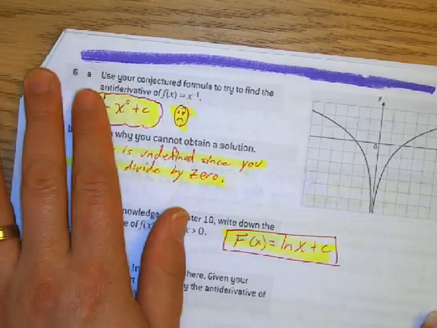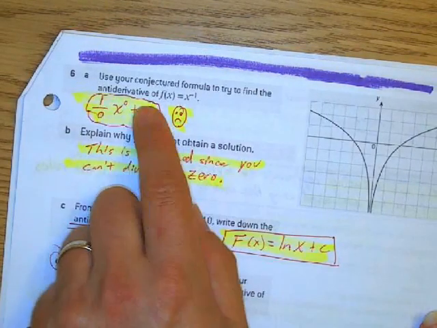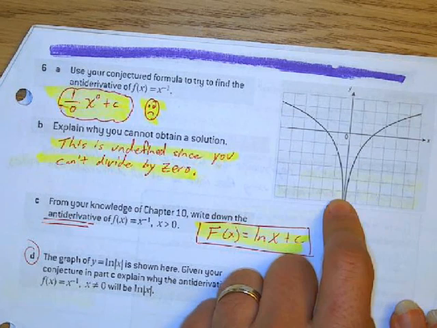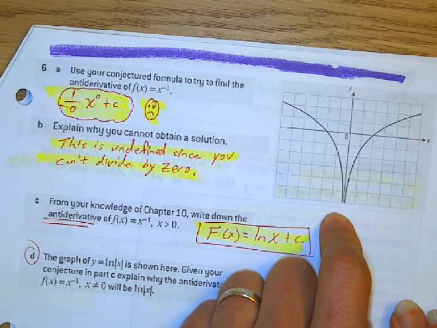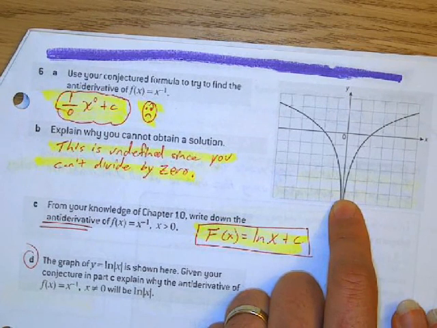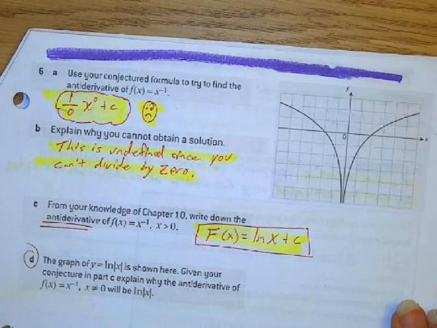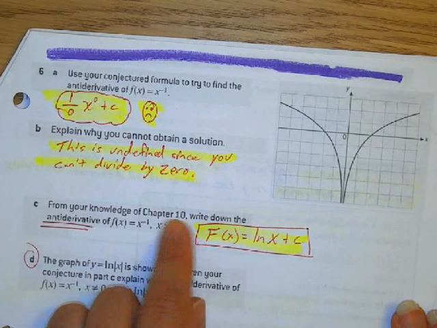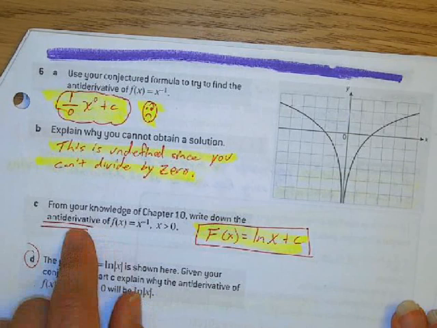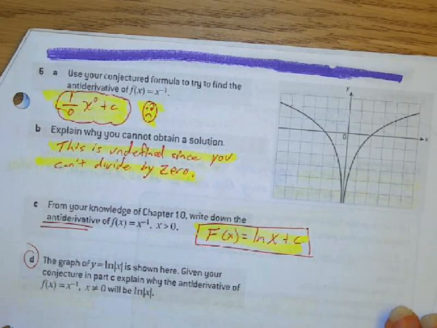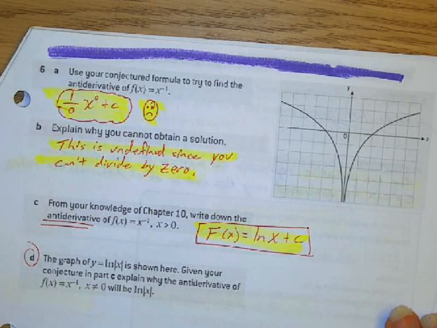Okay, so what is the antiderivative of 1 over x? Well, for 1 over x, the slope at 0 is undefined, isn't it? So it doesn't work. But we learned in chapter 10 that the antiderivative of 1 over x is natural log of x. Okay.